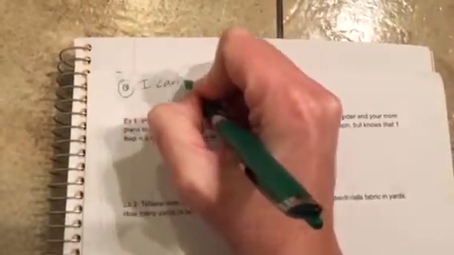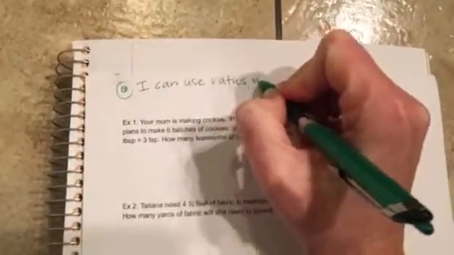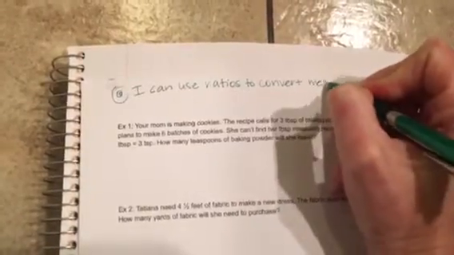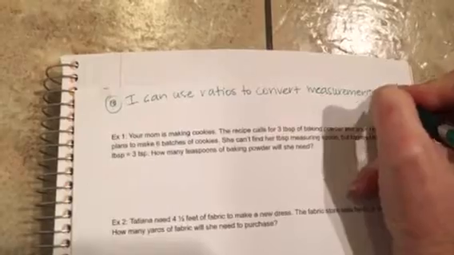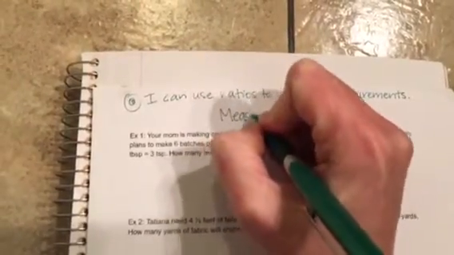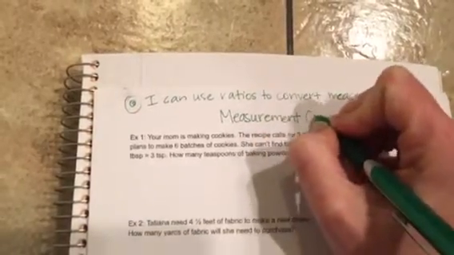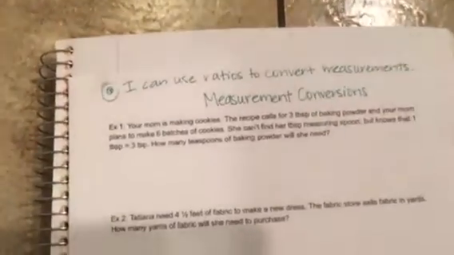And it says, I can use ratios to convert measurements. And the title of today's page is measurement conversions. We're just going to jump right in.